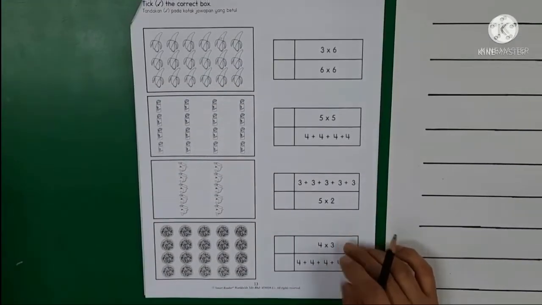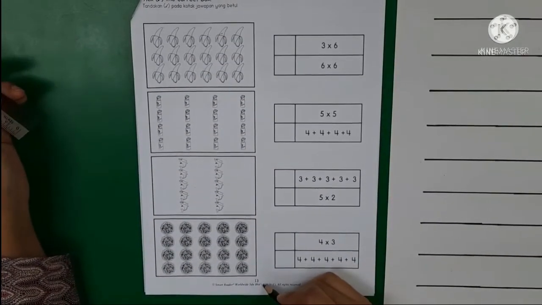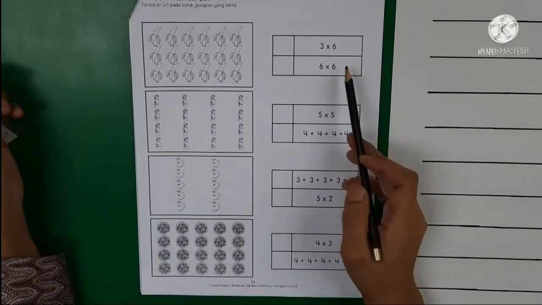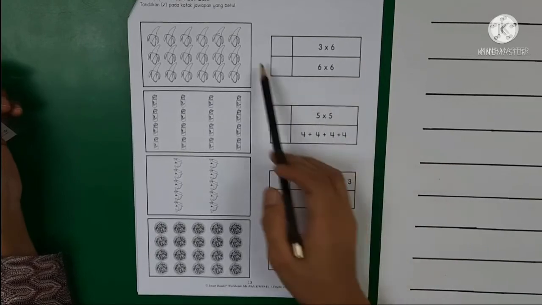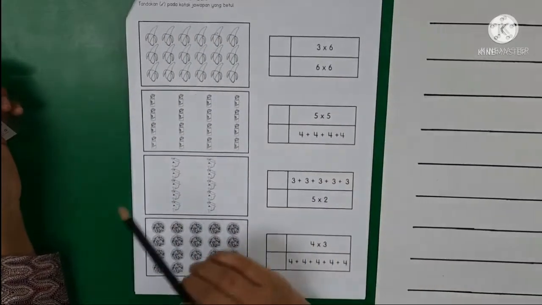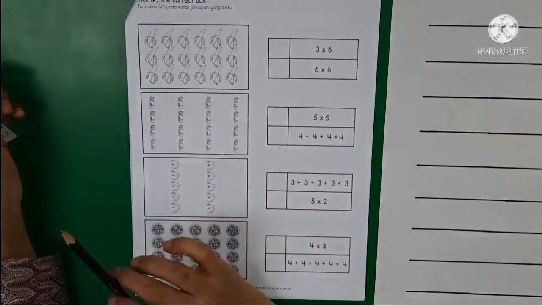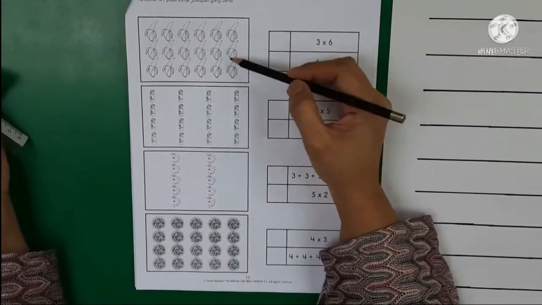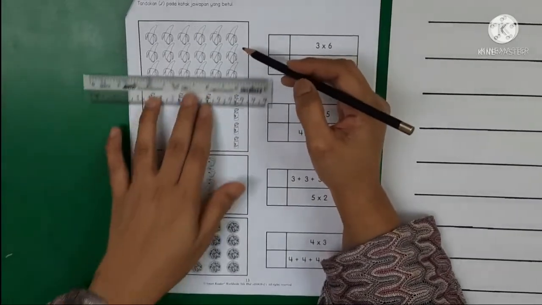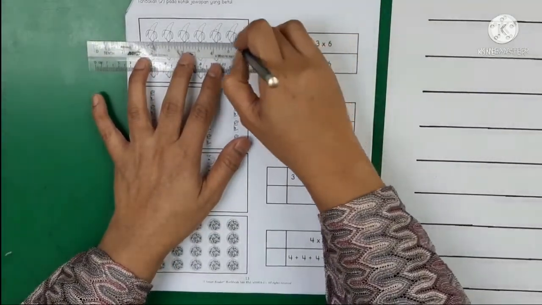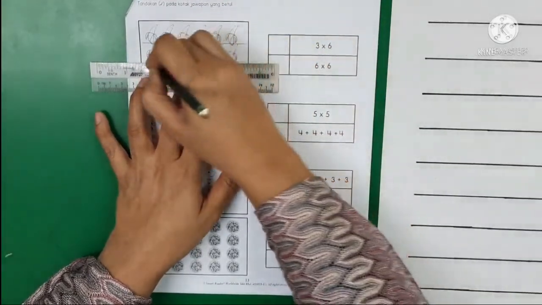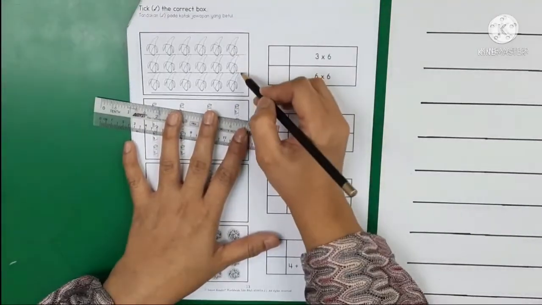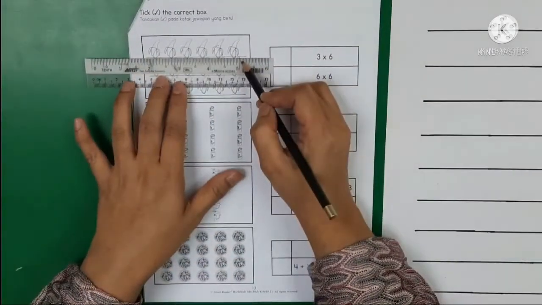Okay, children. Turn to page 13. We will identify the correct multiplication equation based on the picture. And we will tick the correct box. Now, as usual, let's identify how many rows in the picture. Okay, 1, 2, 3. How many rows? 3. 3 rows.